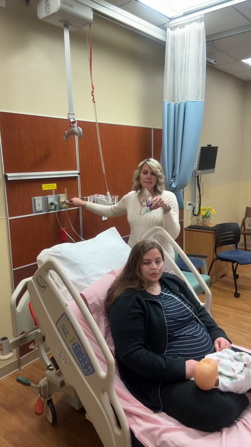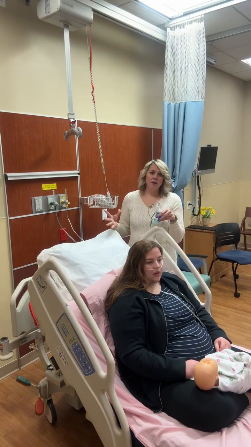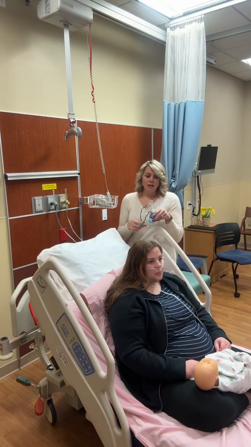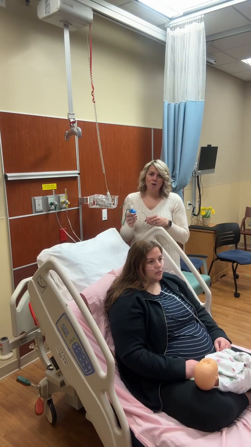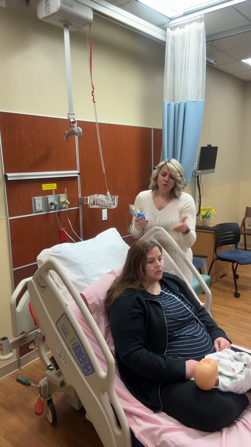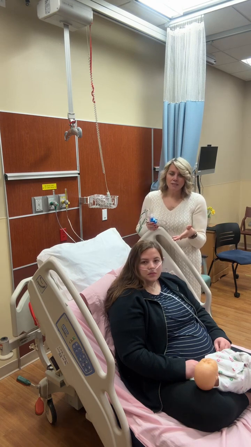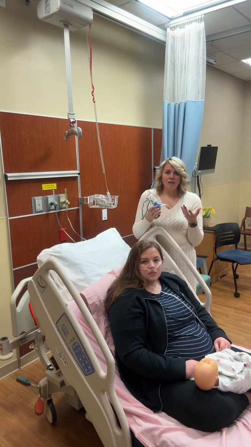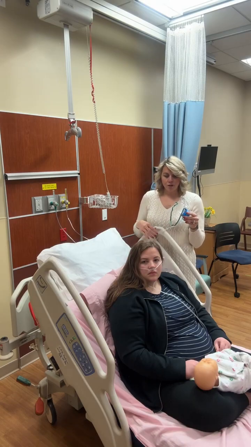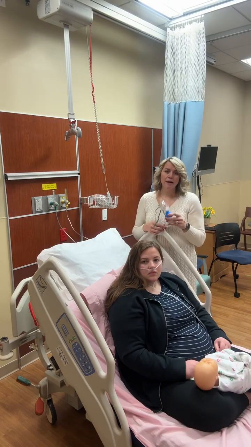Don't ever leave the mask on a patient with nothing coming out of it, because that can frighten them, make them more anxious, and you'd be surprised how long it feels. It feels like forever when you've got something on your face with nothing coming out of it. Even though she's getting the oxygen in her nose, it can still be frightening, and it can feel like you're claustrophobic with a mask on your face.